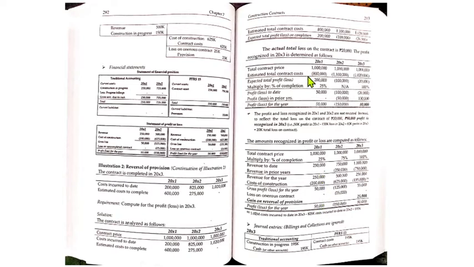Since ang na-compute mong profit for the year ng 20x1 is 50,000, 20x2 is negative 150,000 or a loss. Ang iyong 20x3 is 80,000. You have to squeeze the item para ma-identify mo yung gain on reversal of provision. Okay? 80 minus 55. That is your gain on reversal of provision, 25,000.